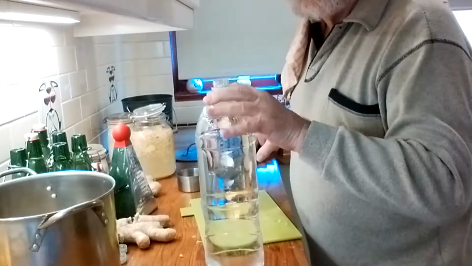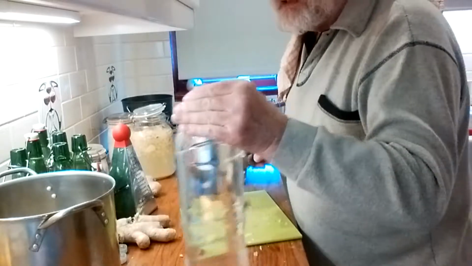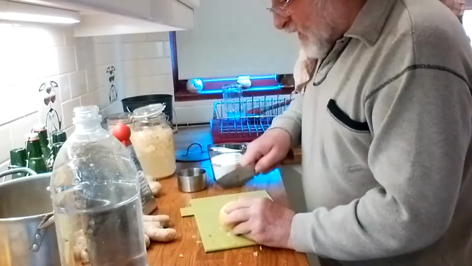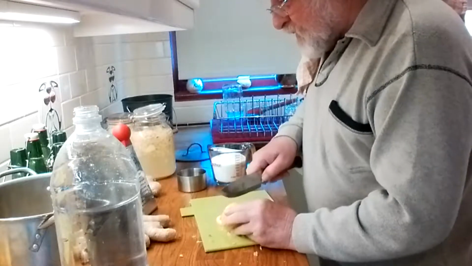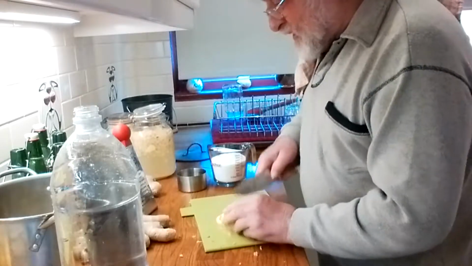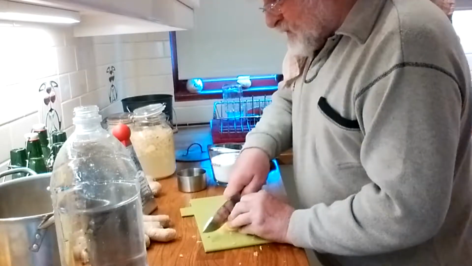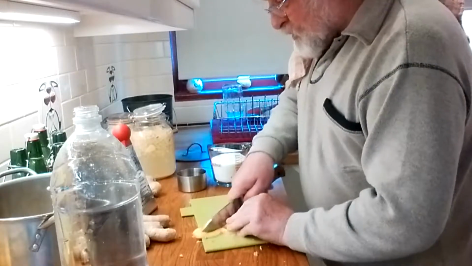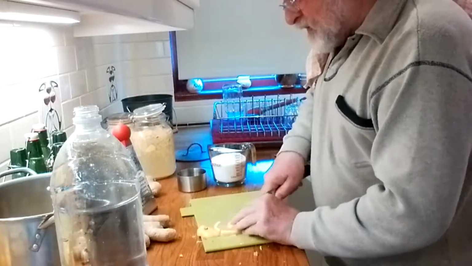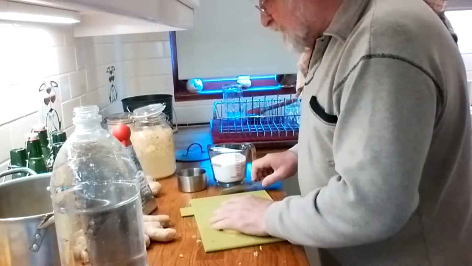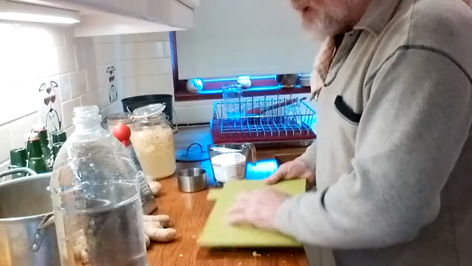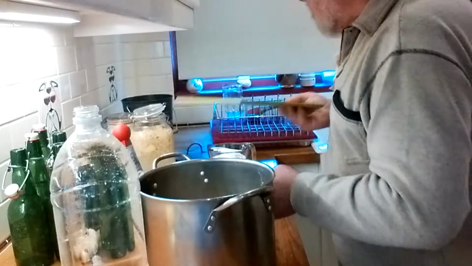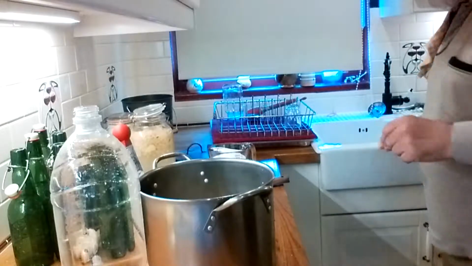So I start off with 2 of these because I'm making 4 litres today, and I'm just using 1 very large lemon and a medium-sized lime, chopped up with the ginger that I put in there. Some people would say humongous amount of ginger. I think it's just about right.